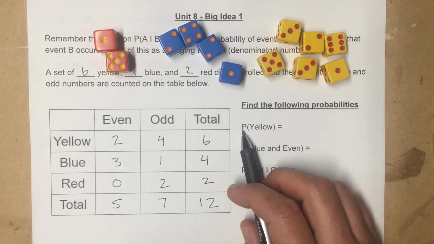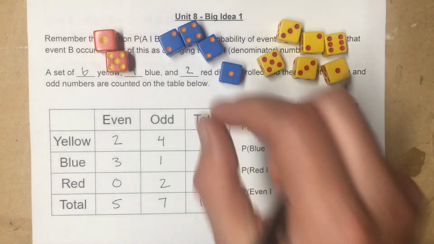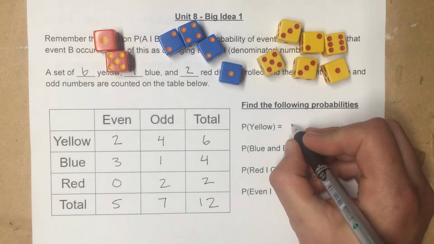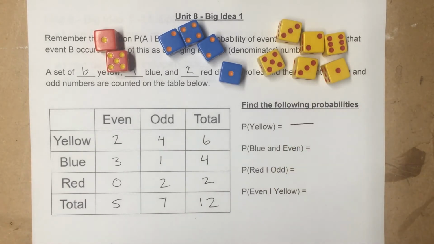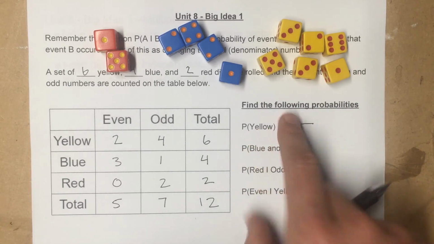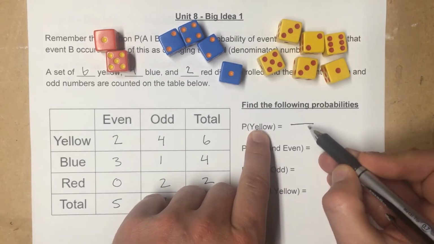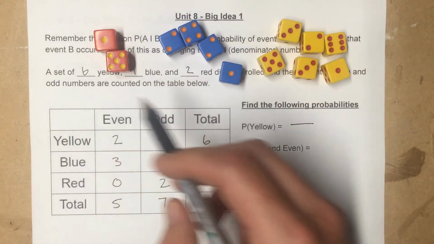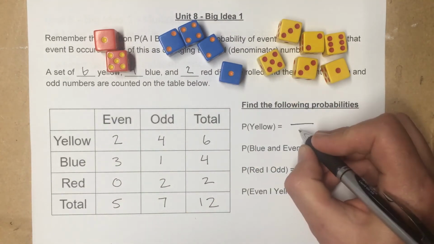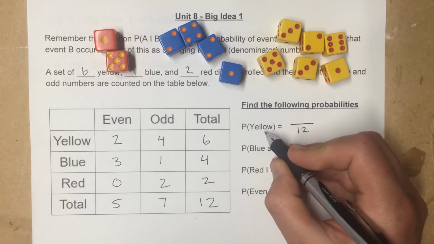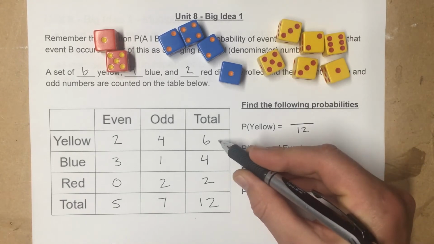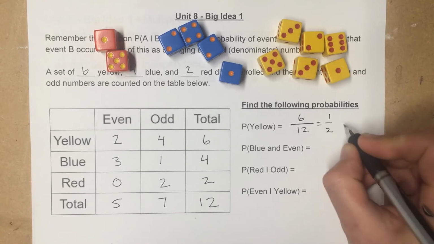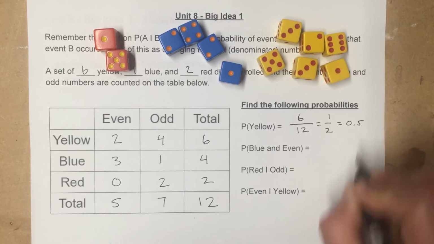So we're going to find the following probabilities. Find the probability that I draw one of these dice at random, and that die is a yellow. So what I want to do here is, remember, I'm going to have a fraction. I'm thinking of how many there are that are this event, over our total number of chances. In this case, my total chances is all these dice here, because I'm just drawing one at random. So there's a total of 12. And the probability that I get a yellow, so how many are yellow? I have a total of 6 yellows, right? So 6 over 12, which is going to simplify to 1/2. And you could also simplify it to 0.5.